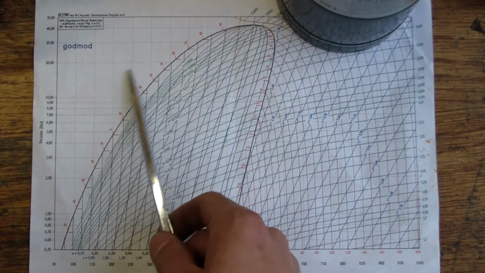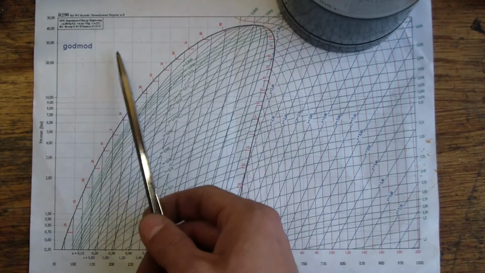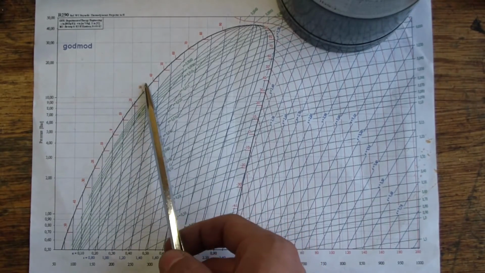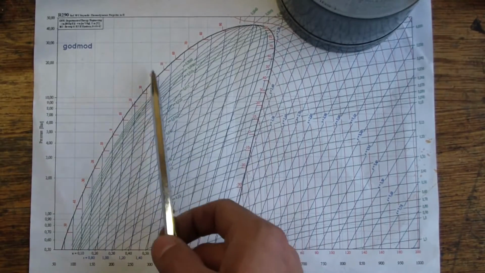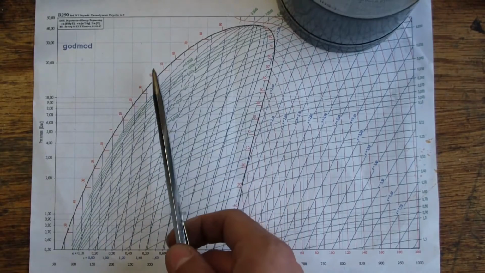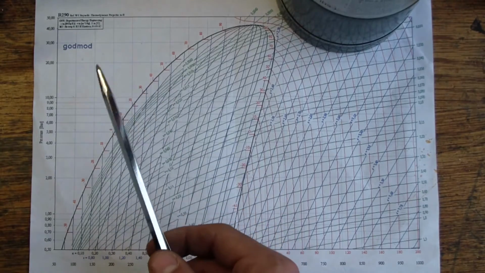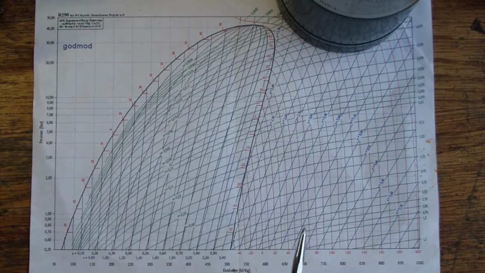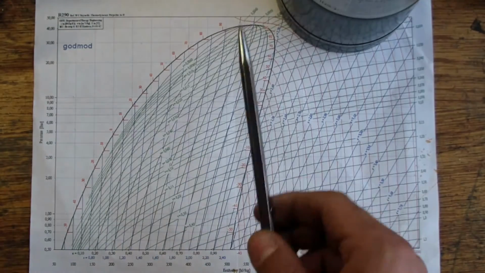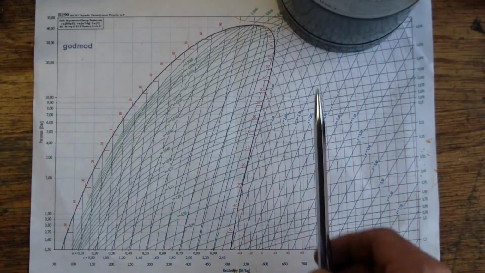Over here on the left side, in the pure subcooled liquid area, if we increase the pressure, now although these lines aren't drawn on here, they're more or less vertical. So if we increase the pressure, the effect on temperature is not great. It does exist, but it's not substantial by any means at all. And back to the tank of refrigerant itself, the propane.